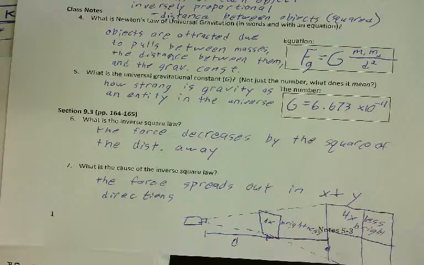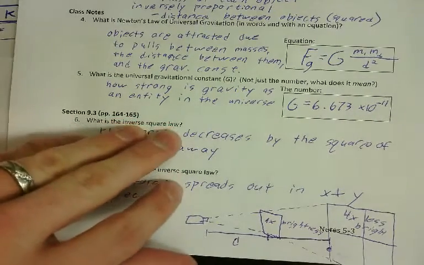Okay? But if I were to move the projector the same distance away, backwards again, it would be 4 times dimmer than this now. It works with light. It works with lots and lots and lots of things. All right. Killing it.